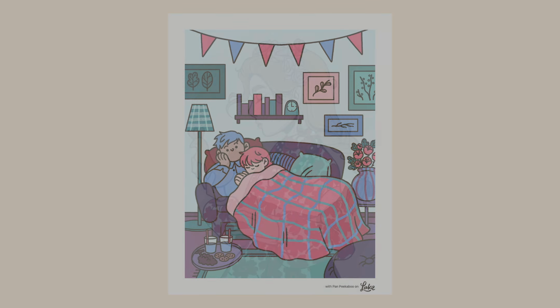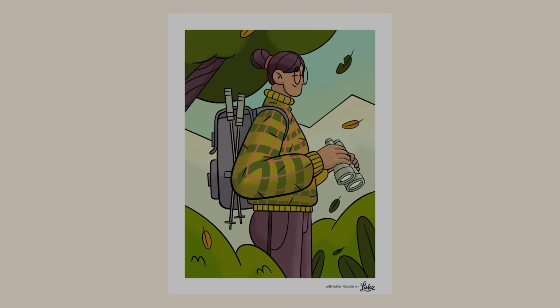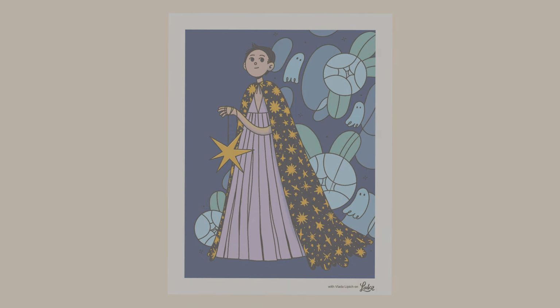So, whether you choose a flat 2D style or use them to create volume, patterns are a great way to add visual interest to your drawings.